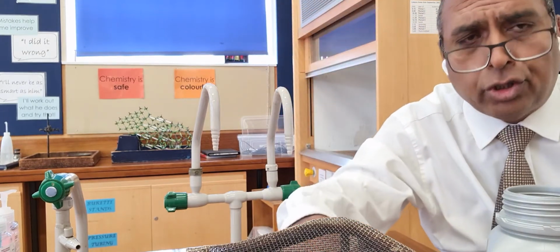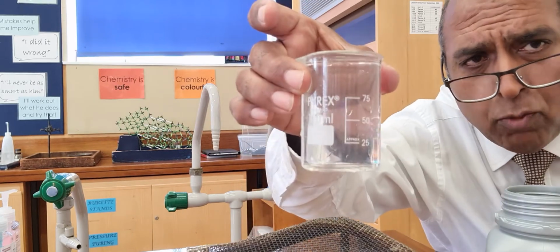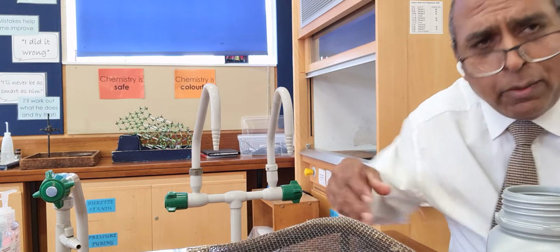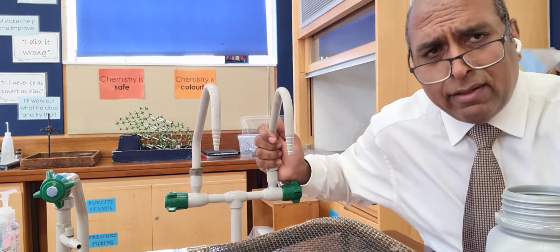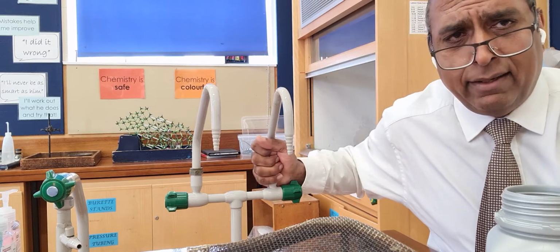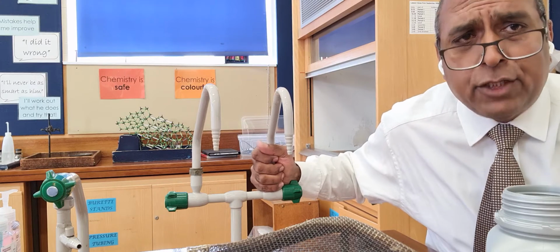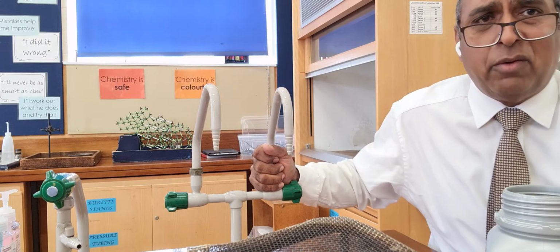And how much sugar can we dissolve in that? Well, that is about a small cupful. And when I was at university, I had a friend who, when we made tea, wanted 5 teaspoons of sugar in his tea. And I thought that was ridiculous.